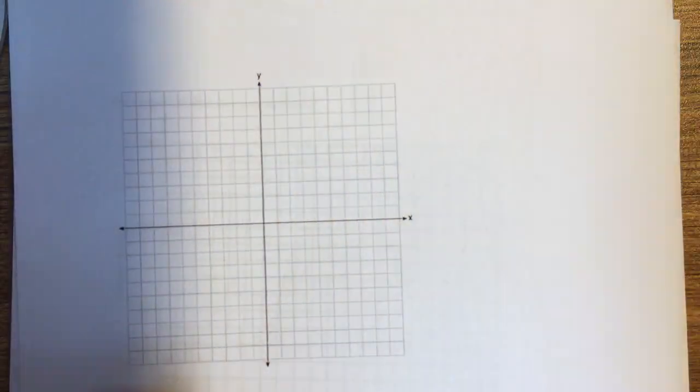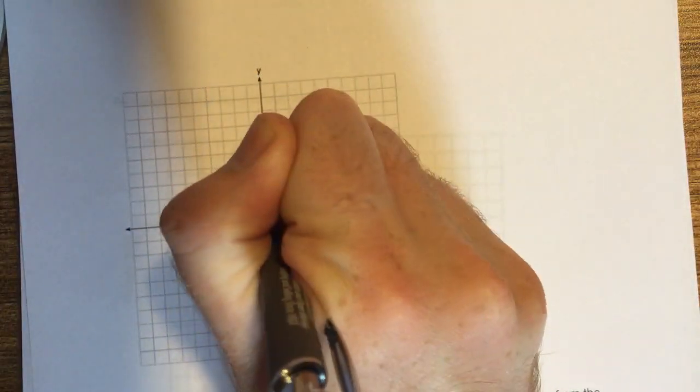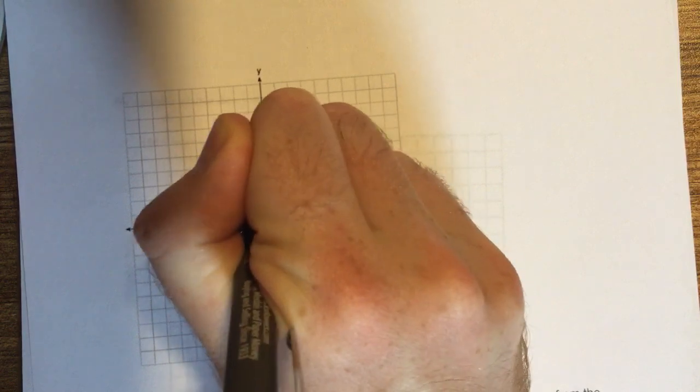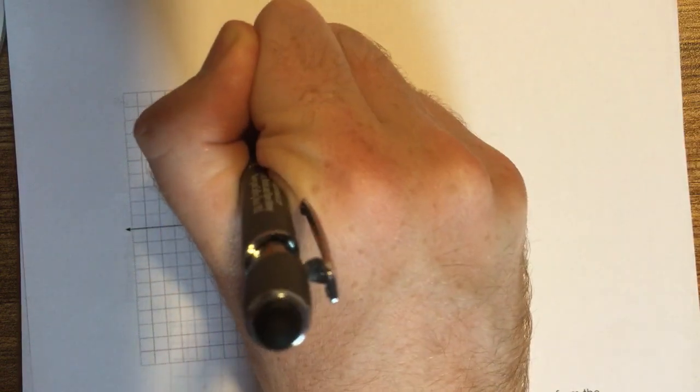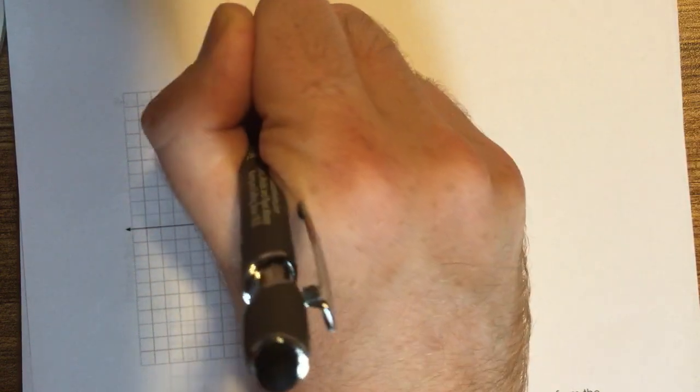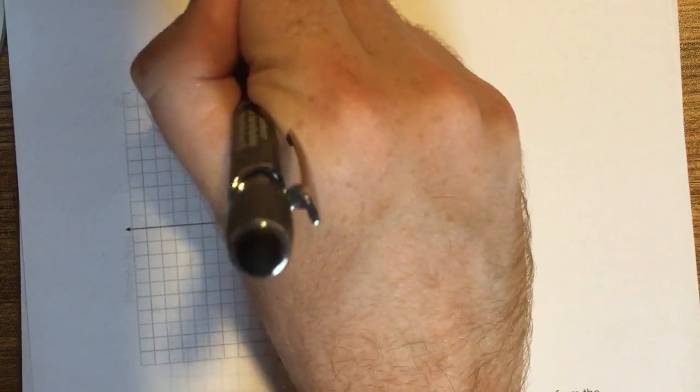And we're going to graph this. Set up your grid. And in this case, it's going to be difficult with the grid here to graph when y is 23. So we're not going to graph that particular point, but we will do the other ones.